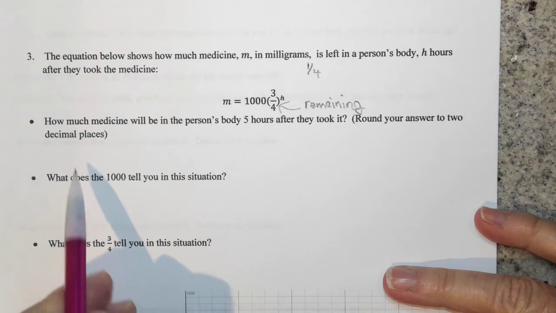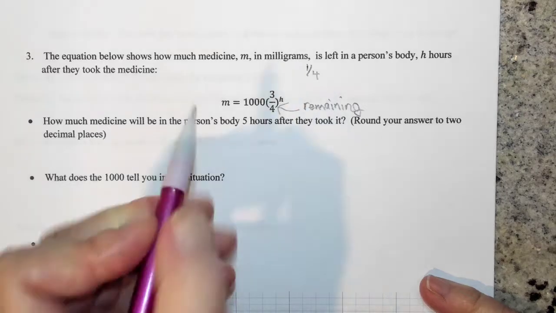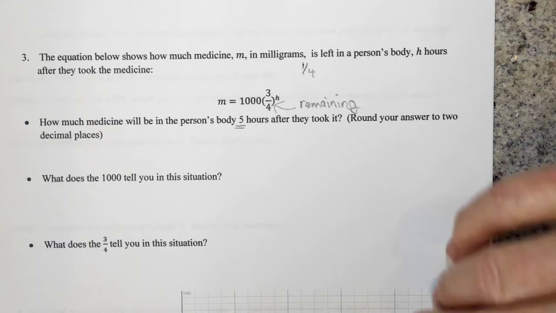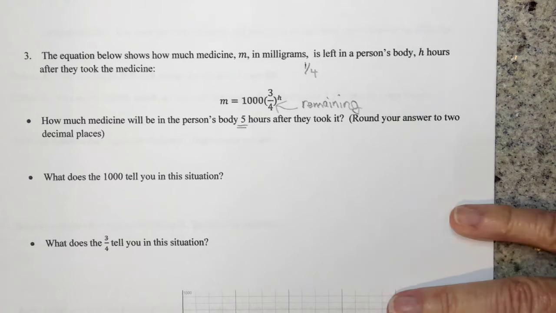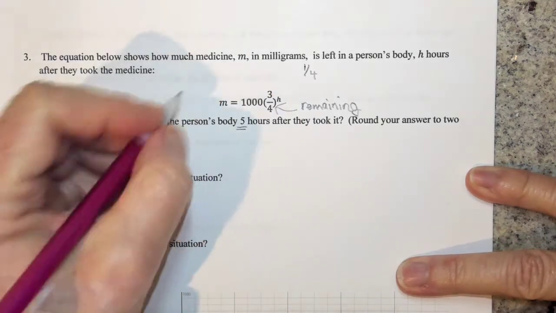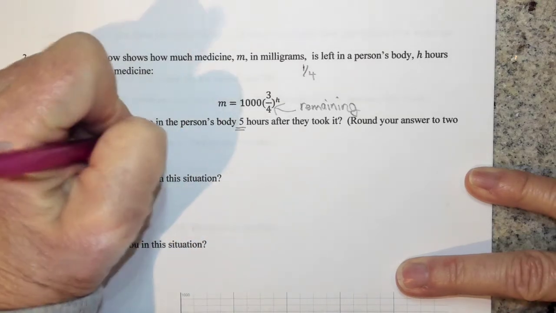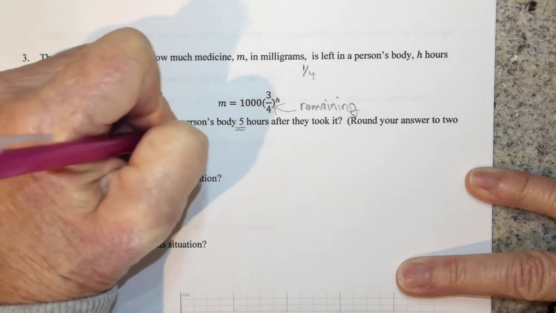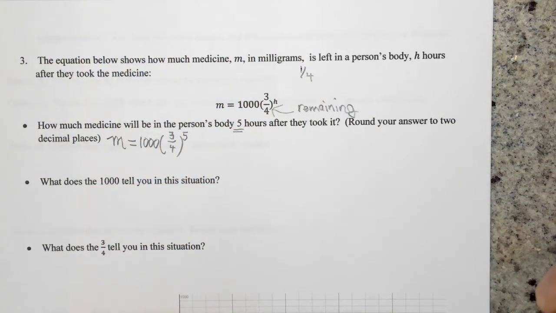So it's asking us right here, how much medicine will be in the person's body 5 hours after they took it. So I'm given the value of t, time. It also says I need to round my answers to 2 decimal places. So this is where I want to use a calculator. I'm going to write the equation here. M is equal to 1,000 times 3/4 raised to the power of, I know that my hours is 5. Okay, so again, you're going to use a calculator.